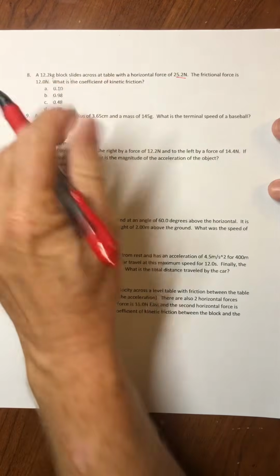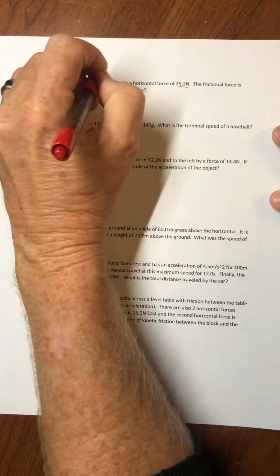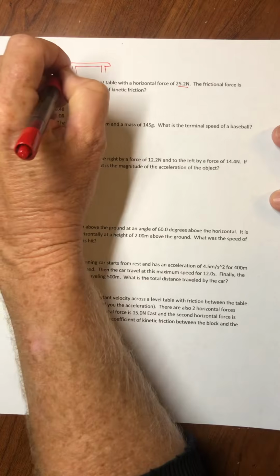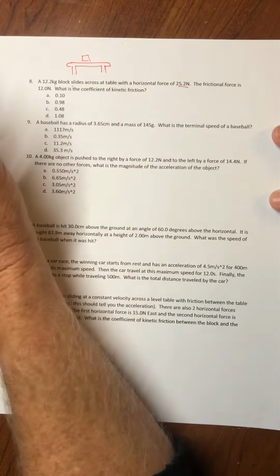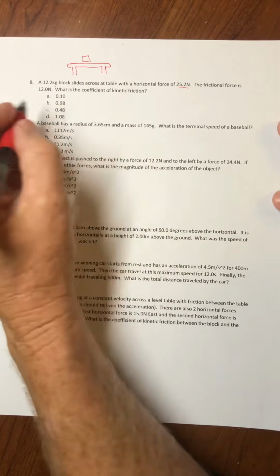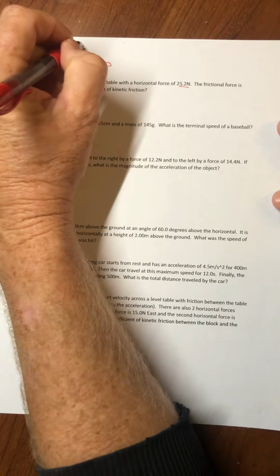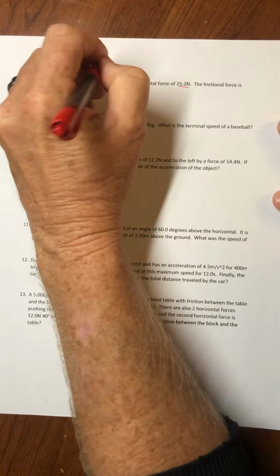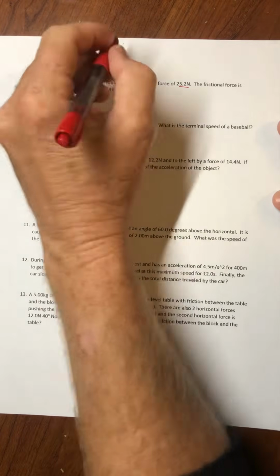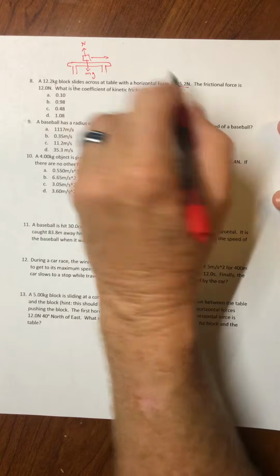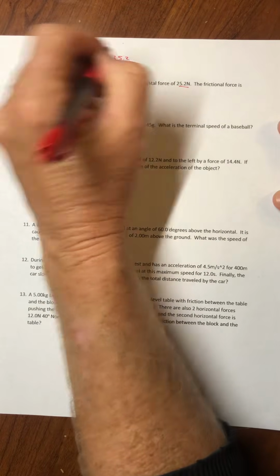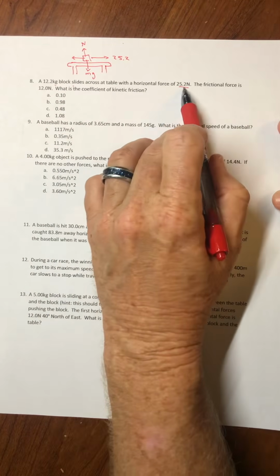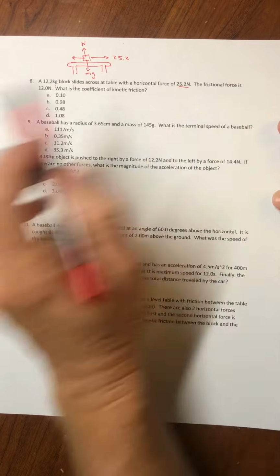All right, so maybe kind of a side picture to get a good physical idea of what's going on. Maybe I'll make a little table, put a block. But the way this is described then is I have an upward normal force, I have gravity down, mg, and I've got a horizontal force, slides across with a horizontal force of 25.2, slides across the table with a horizontal force. The frictional force is.